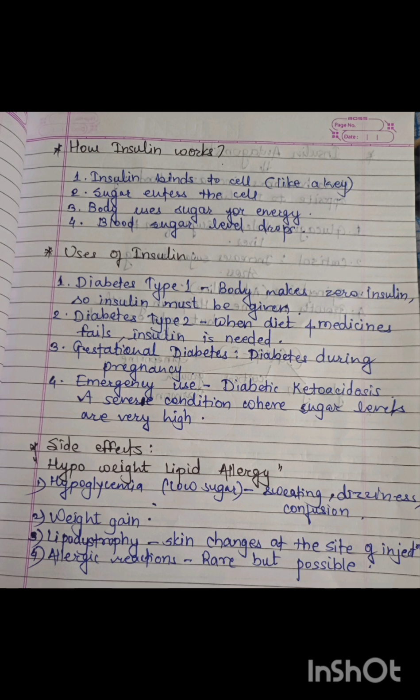Side effects of insulin. The first one is hypoglycemia, means low sugar level. Then sweating, dizziness, confusion, weight gain, skin changes at the site of injection, means there may be chances of lipodystrophy, and allergic reactions. They are rare but there may be a possibility of allergic reaction in case of insulin.